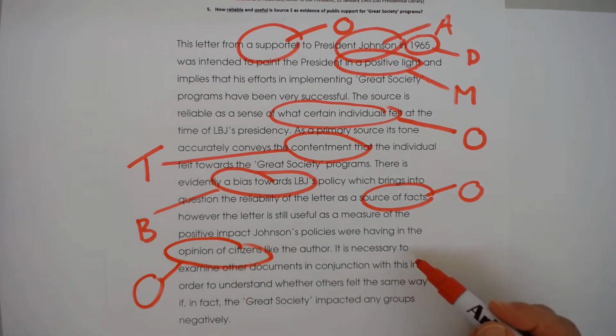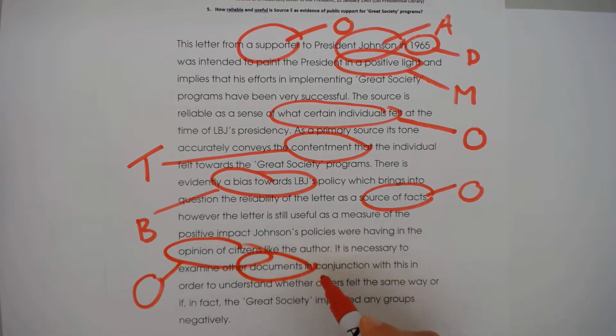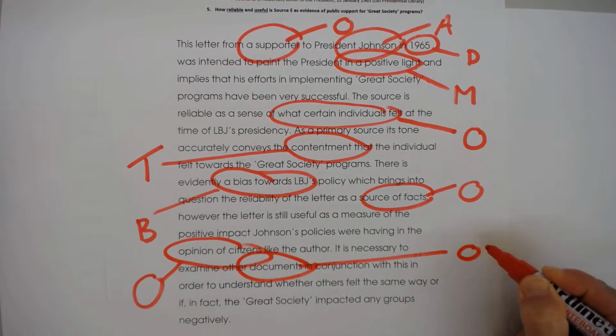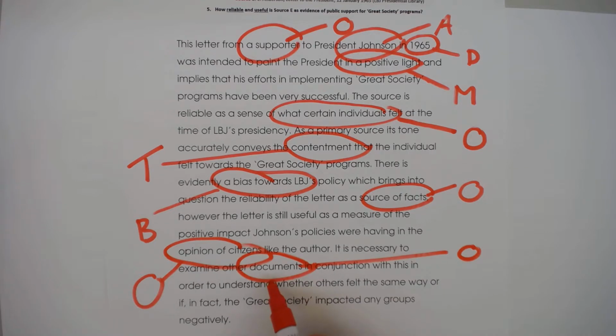"It is necessary to examine other documents." Right, this second O of the bootlace mnemonic, other documents, "in conjunction with this in order to understand whether others felt the same way or if in fact the Great Society impacted any groups negatively."